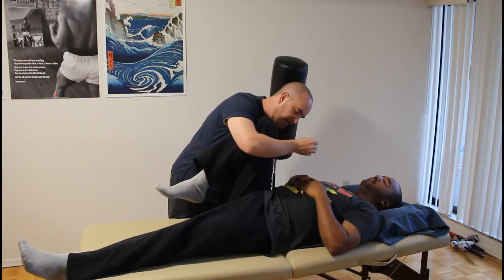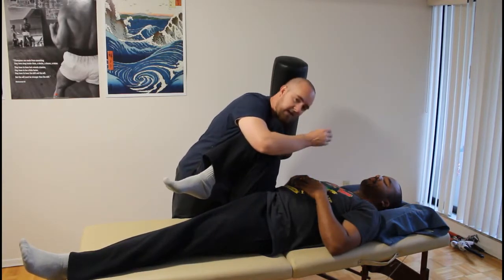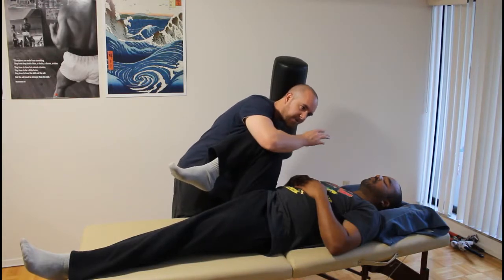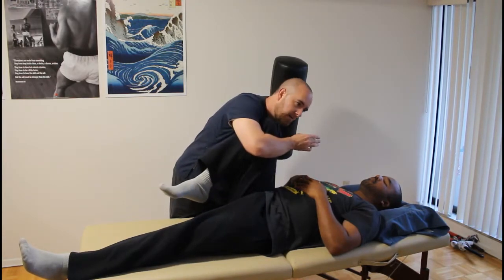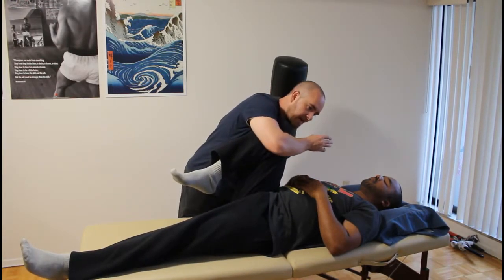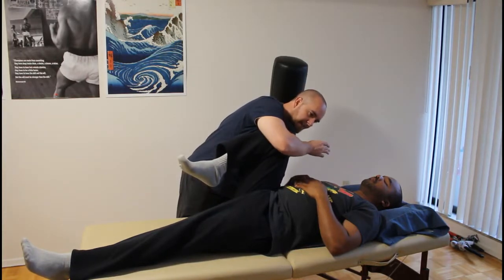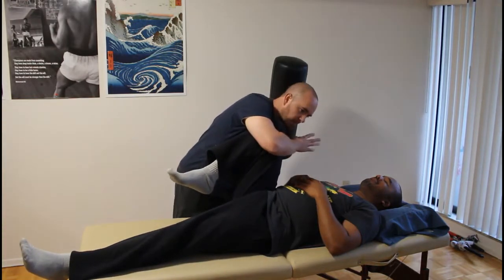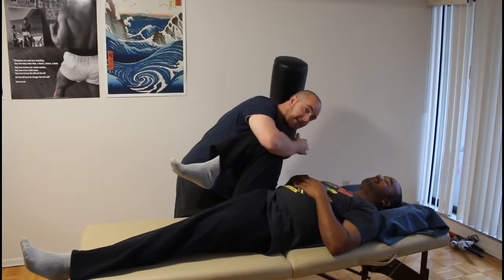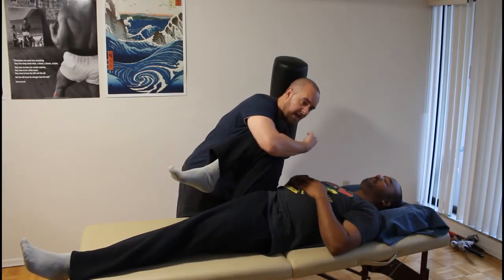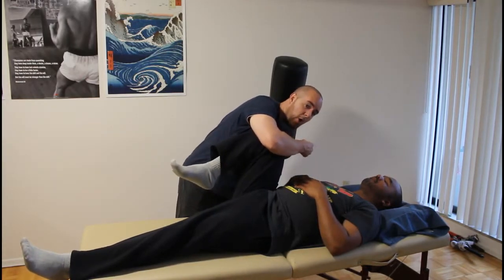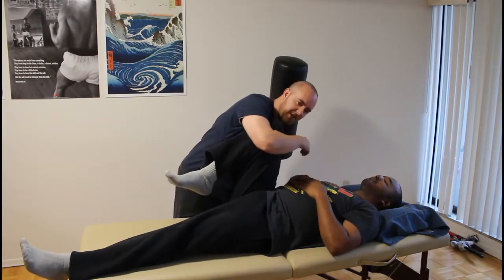So I use the leg for leverage, I go ahead and I palpate for bind and barrier, I use all these common terms, I move through this and I pay attention to what I'm finding, I pay attention to what I'm feeling, moving, until I believe that there's been a change. Now what I'll say as a practitioner is that I've palpated the change, I felt it change in my hands.